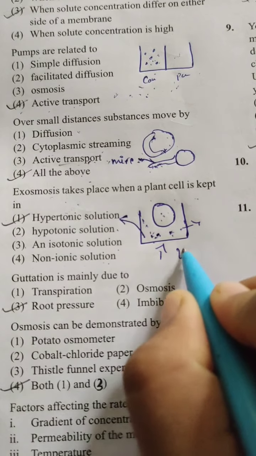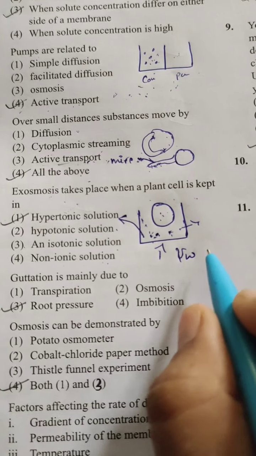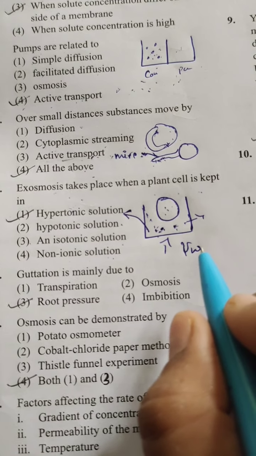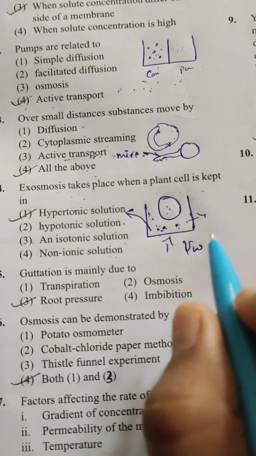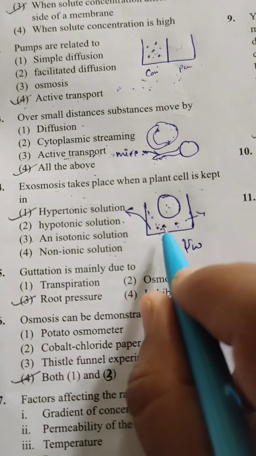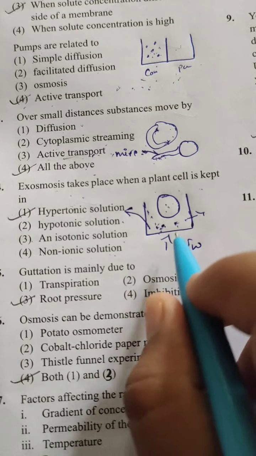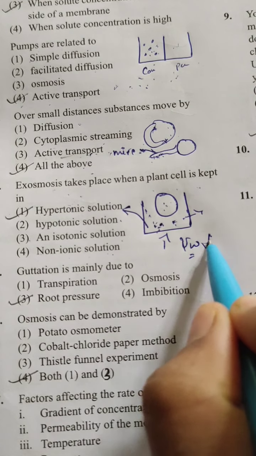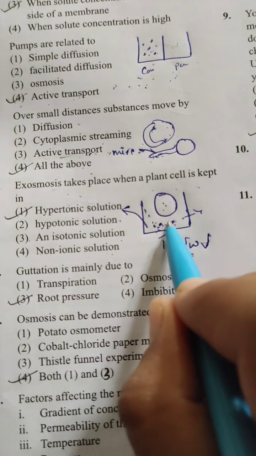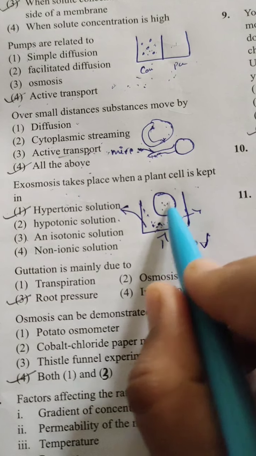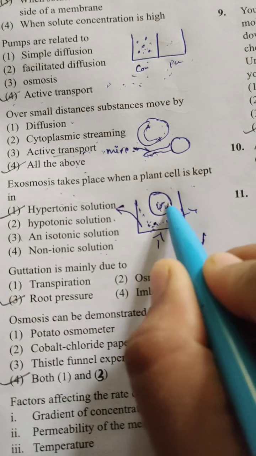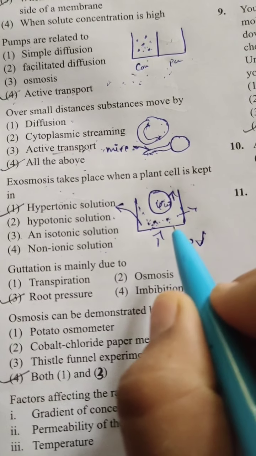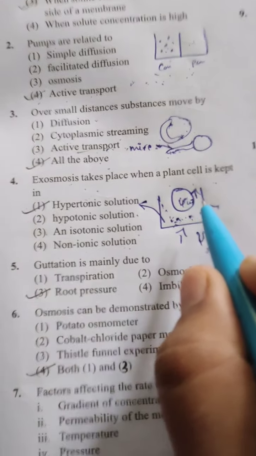And when we look at the water potential, what do you mean by water potential? It is related to the number of free water molecules present which are not bound to the sugar molecules, right? So the number of free water molecules will be less in the hypertonic solution when compared to the cell sap. Inside the cell sap, water concentration will be more. And thus, what happens now?